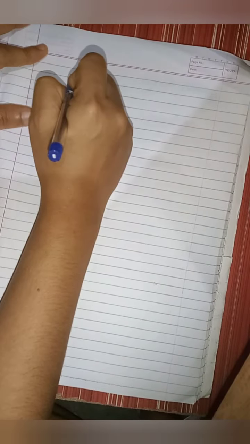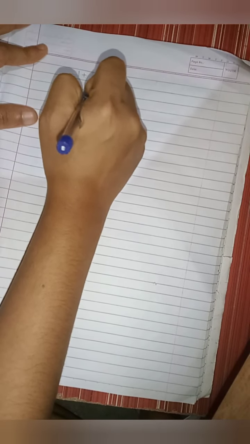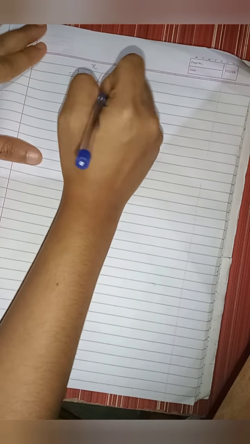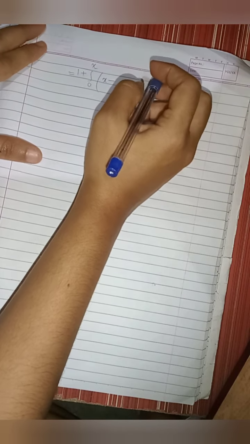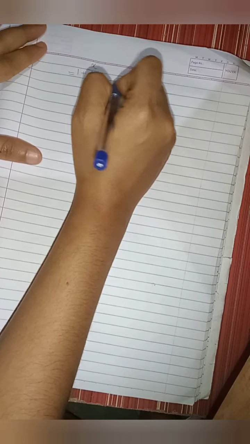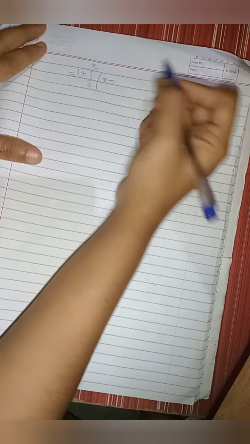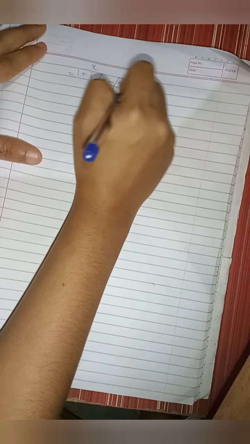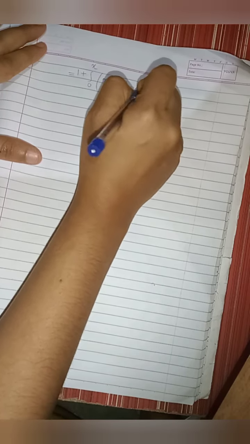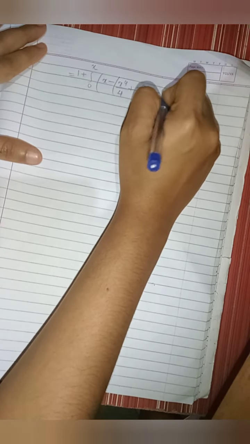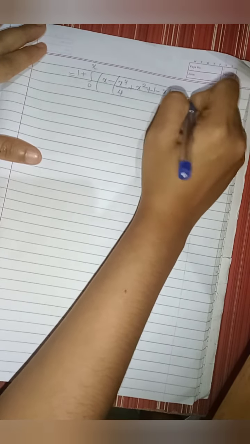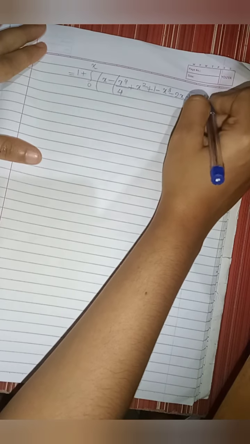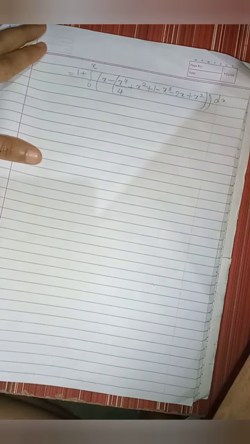So next, solving this, you will get 1 plus integral 0 to x, sorry, x naught, not x, of x minus, now expanding the square using a square plus b square plus c square plus 2ab plus 2bc plus 2ac, it is x raised to 4 upon 4 plus x square plus 1 minus x cube minus 2x plus x square, dx.